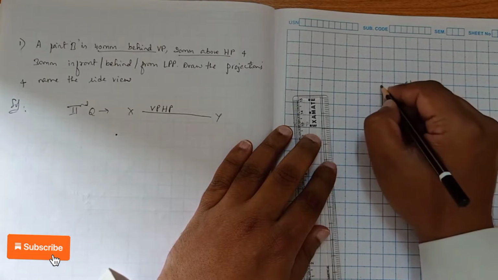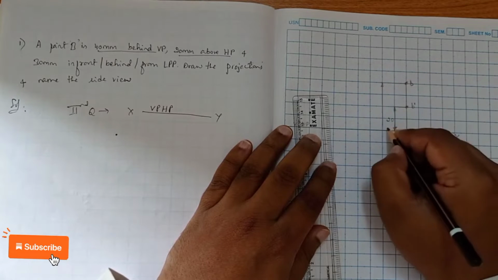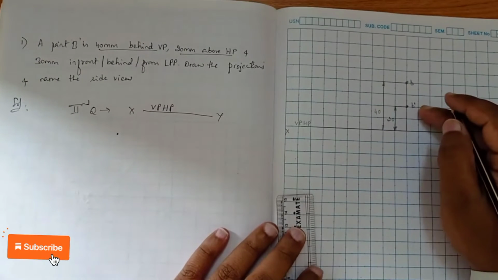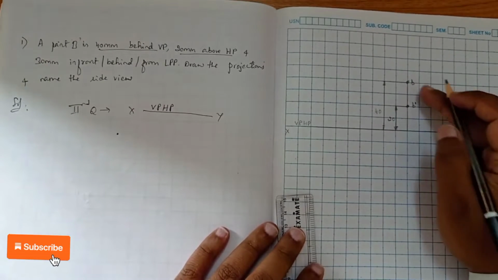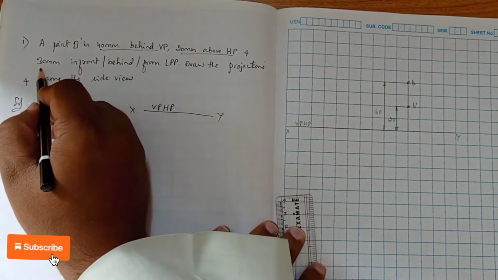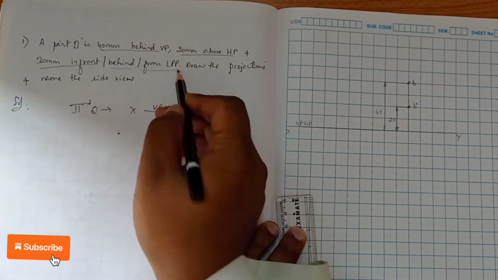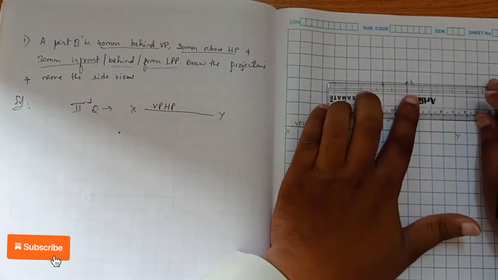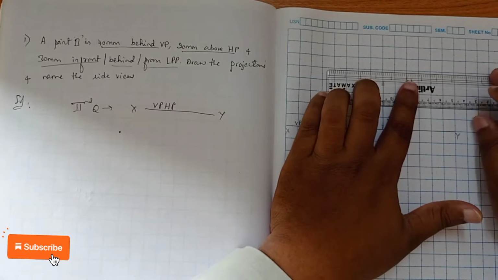So it is 20. So it is 40. So now we have done both the top view and front view. Now we have to do the side view. You can see from 30 mm front, behind are from LBB. So that means from this projection we have to consider three boxes here.